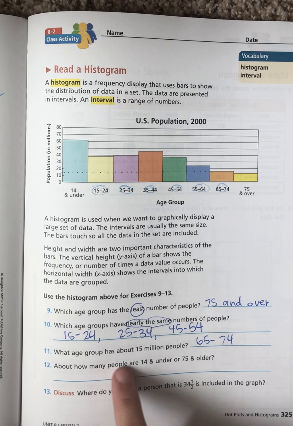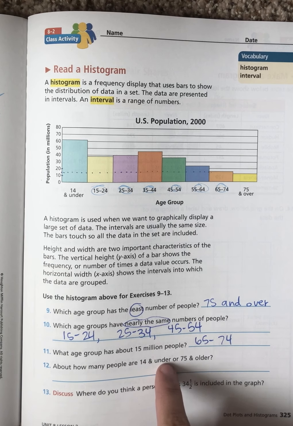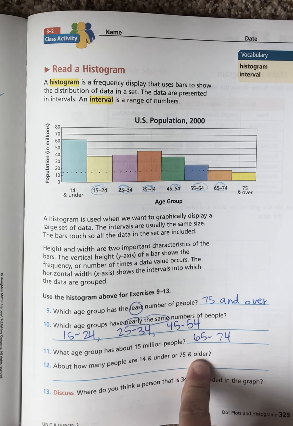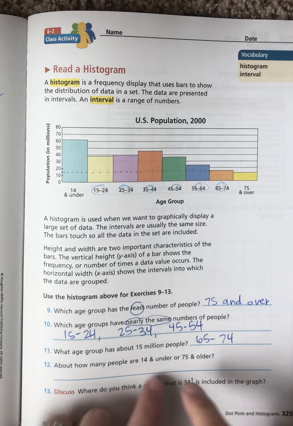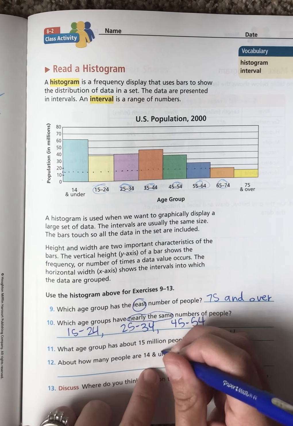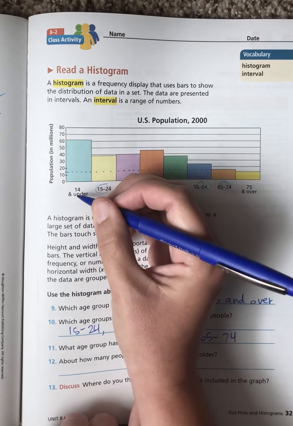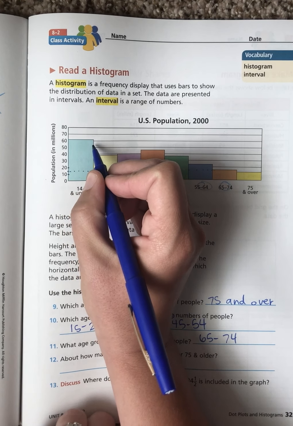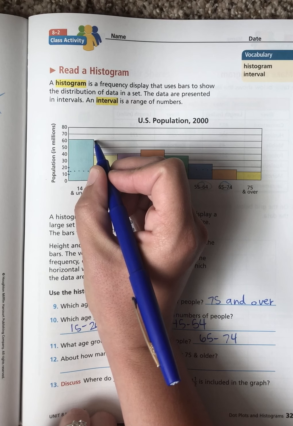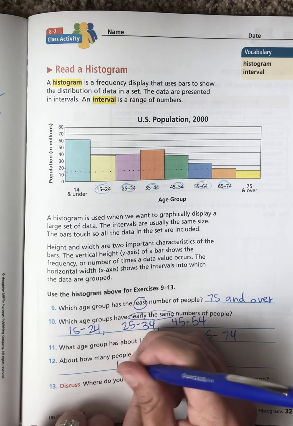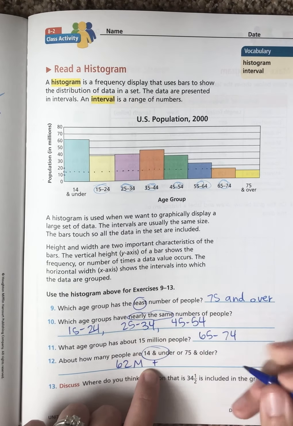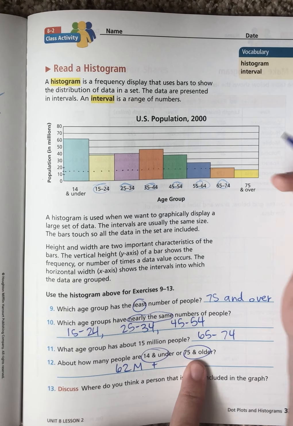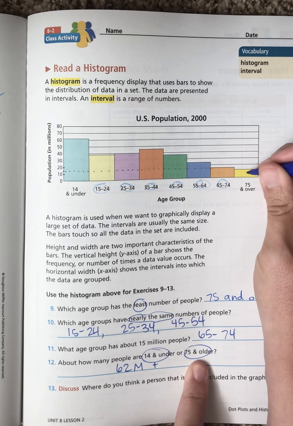Number 12, about how many people are 14 and under or 75 and older? Okay, well, let's do 14 and under first. So 14 and under, how many people is that? Looks like maybe a little bit higher than 60 million, because there's the 60 million line and it's right above that. Maybe we could say 62 million. Or 75 and older, how big are they? Let's see.